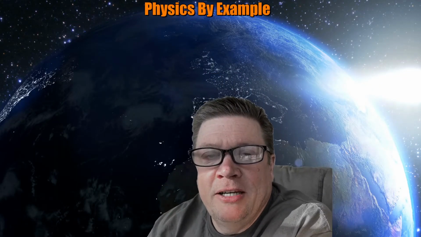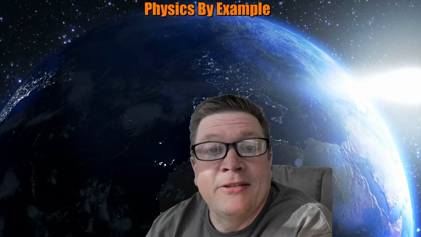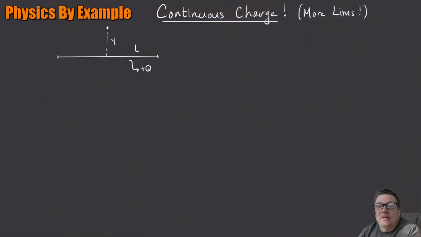One more example of a continuous charge distribution that we haven't done yet is the line of charge, but where you're not along the axis of the line. So here we've got a line that's L units long, charged up to plus Q. But now we're going to go up a distance y from the line of charge, and it turns out this is a pretty important example.